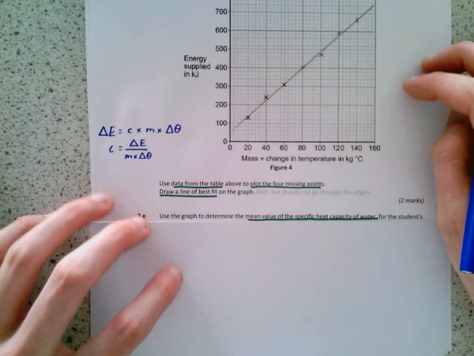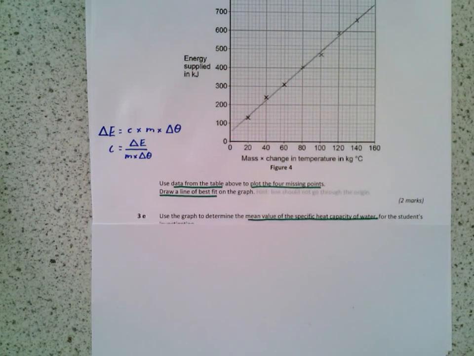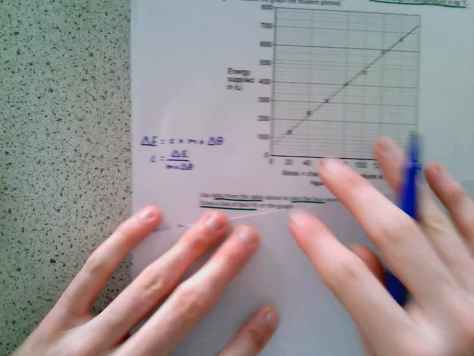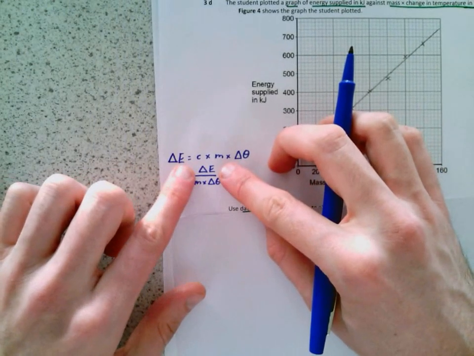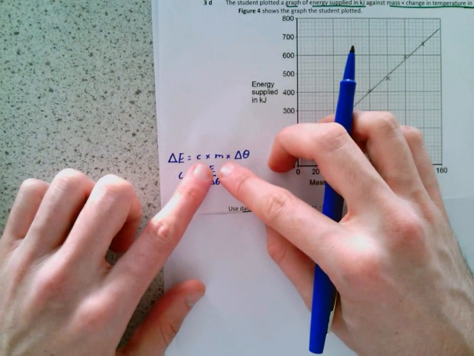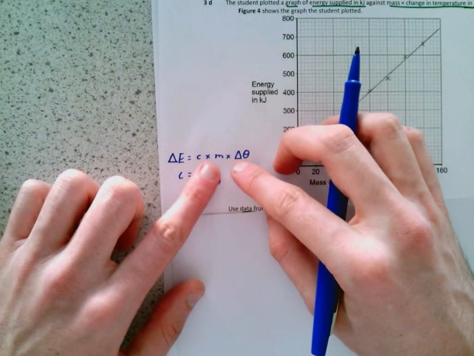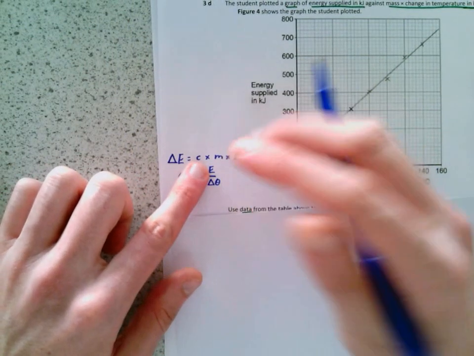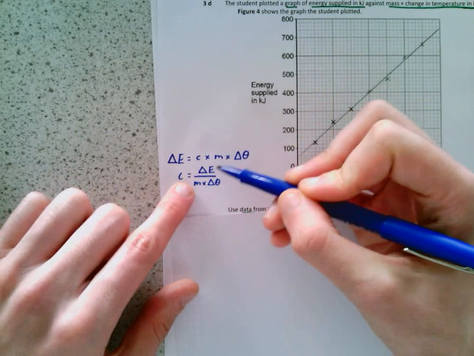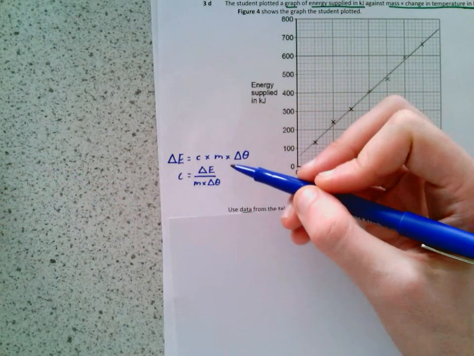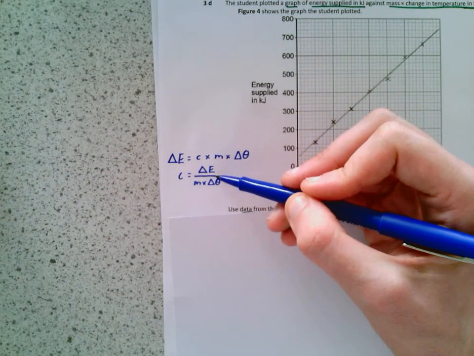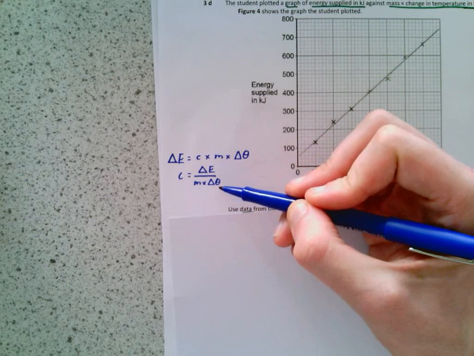It's then asking us to use the graph to determine the mean value of the specific heat capacity of water for the student's investigation. Okay, over here I've written the specific heat capacity formula. So I've written delta E equals, I've written it a little bit different to how I've learnt it, C times M times delta theta. If you think that you're trying to work out the specific heat capacity, I've just rearranged that. So I've divided both sides by M times delta theta. Specific heat capacity is the change in the energy divided by mass times delta theta.